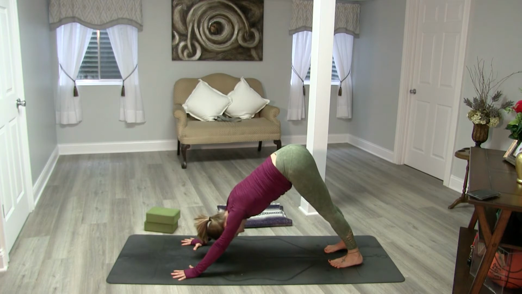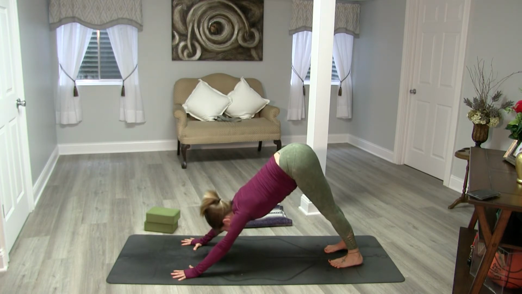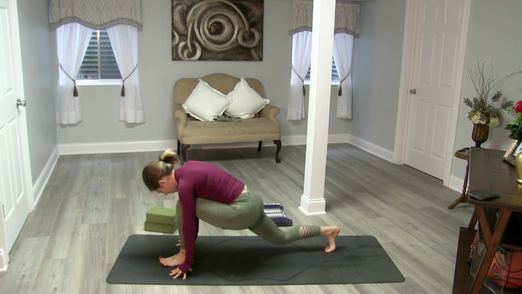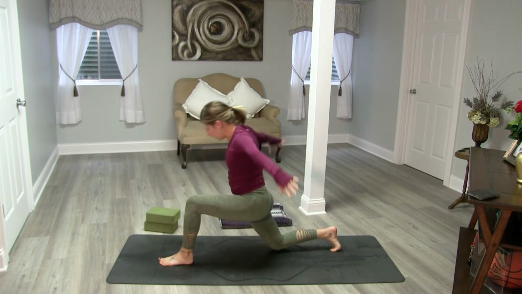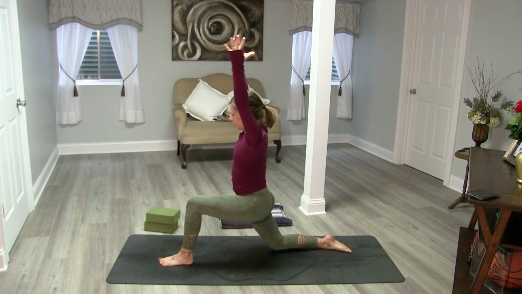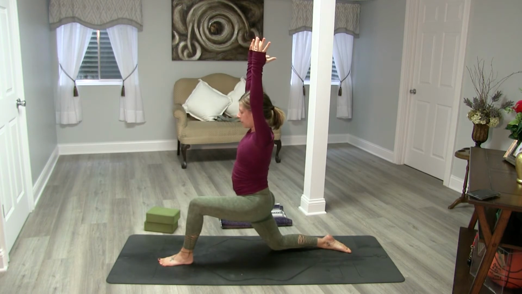And then we'll inhale, looking forward, step the left foot through, coming down onto the back knee for low lunge on the other side. Inhaling, coming up. Good. And breathe here, and maybe you just notice, just check in and see if this side feels different than the right side did. How does that right hip feel? This left quad?